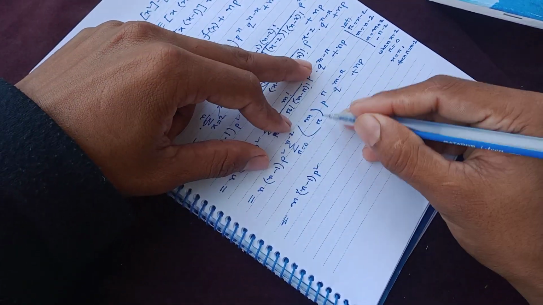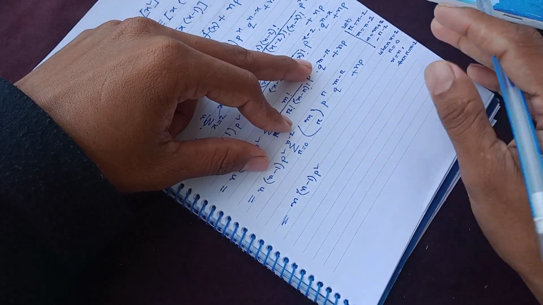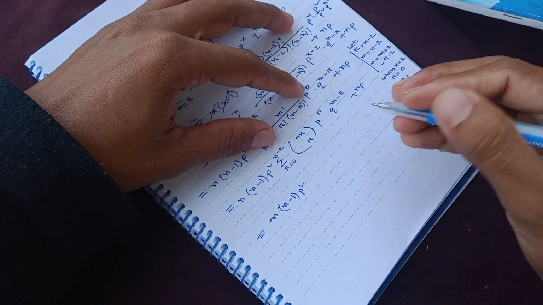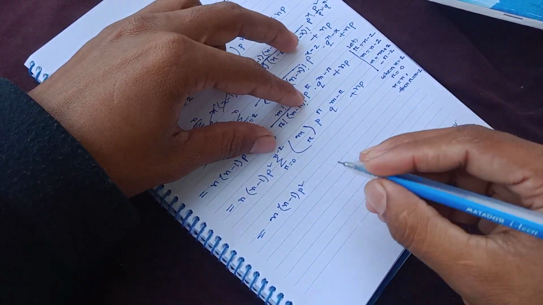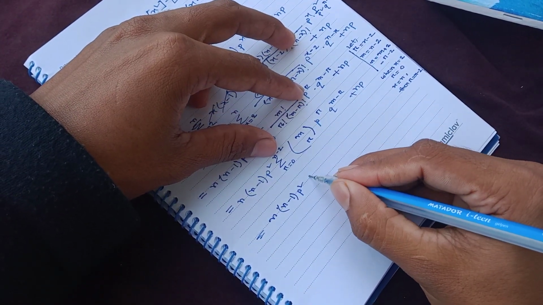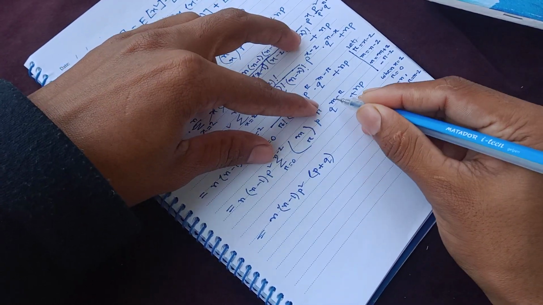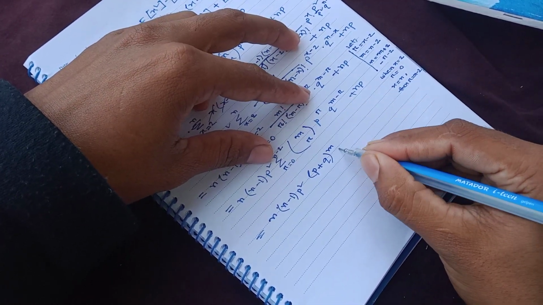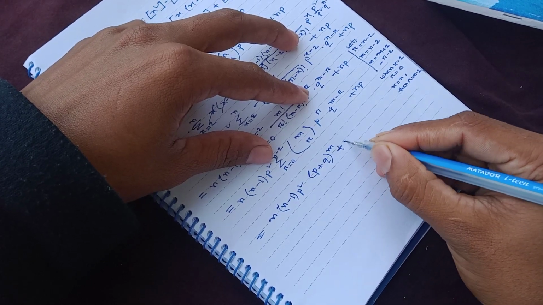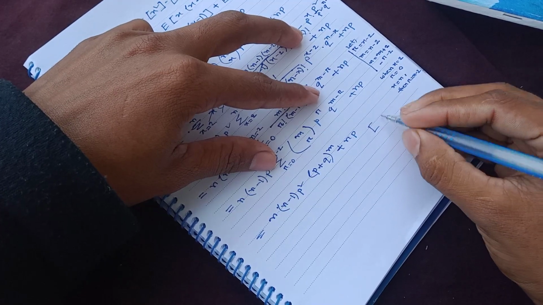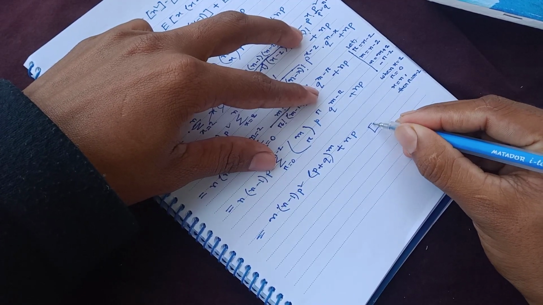The whole term will become p plus q to the power m, because we know from binomial form, plus np.